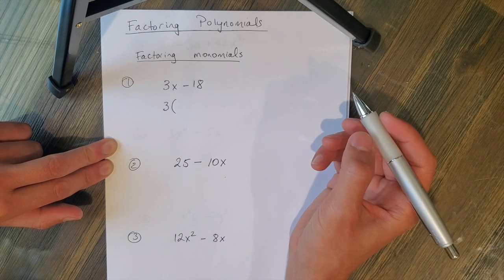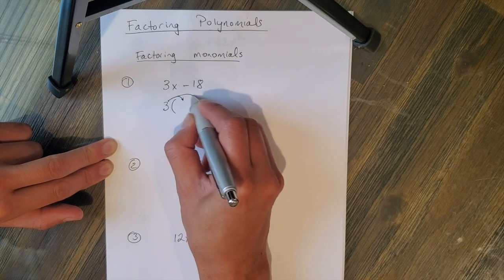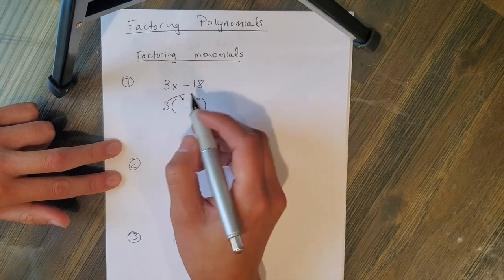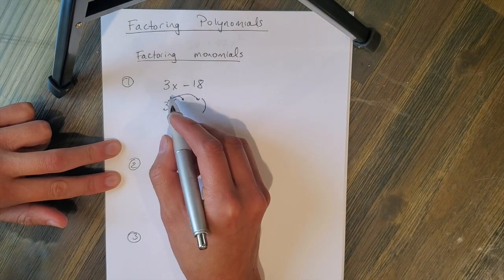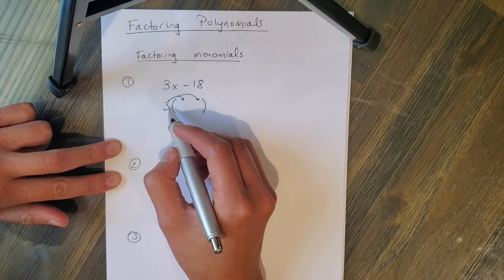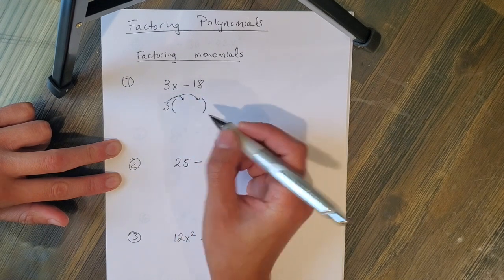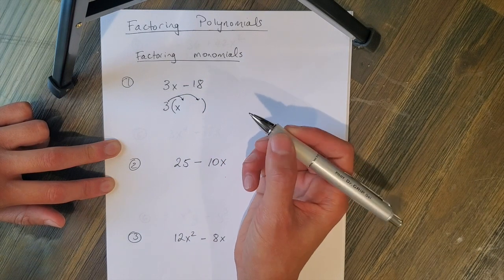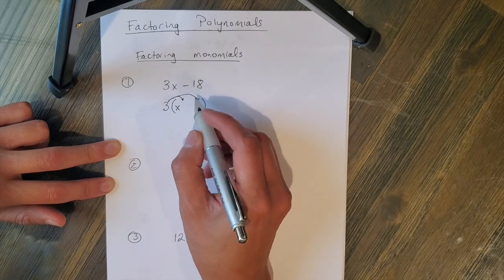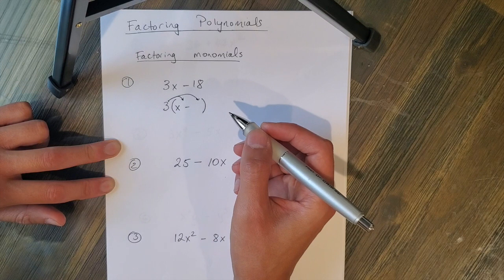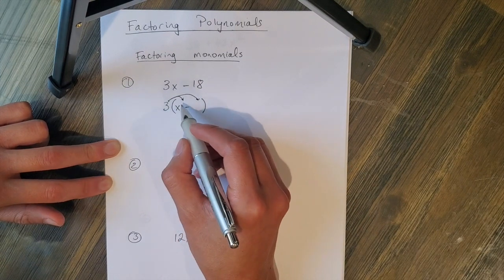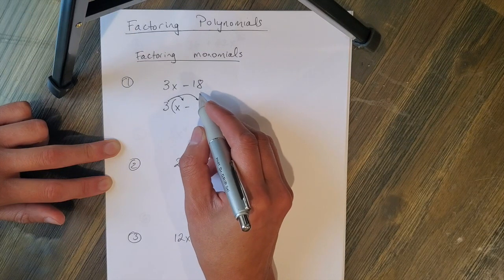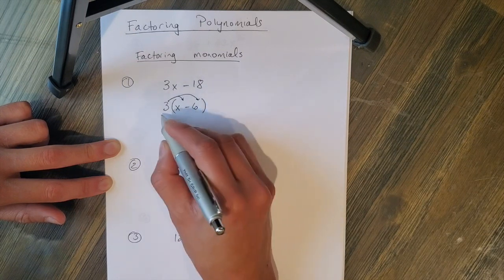Okay? Now, if we can imagine and think backwards here, what was the 3 multiplied by to get the first term here, 3x? So 3 times what is 3x? X. 3 times x is 3x. Okay? What about minus 18? So we know it's going to be minus a number here. 3 times what number would give me 18? And so then, you know, it's 6. So 3 times 6 is 18.